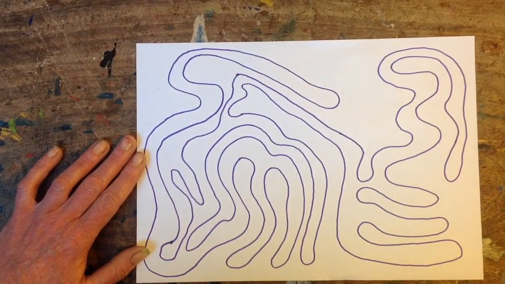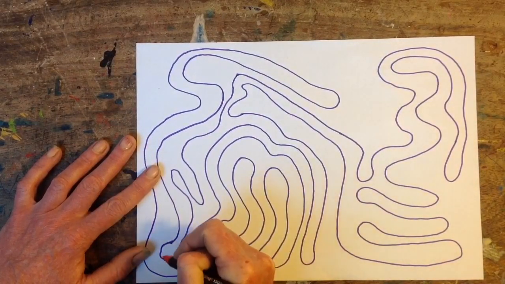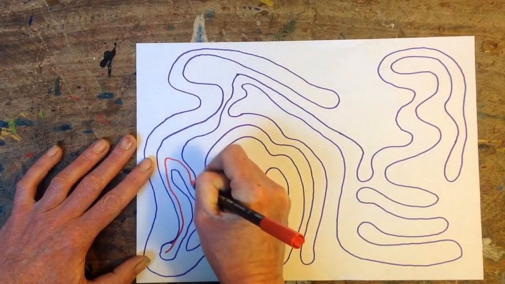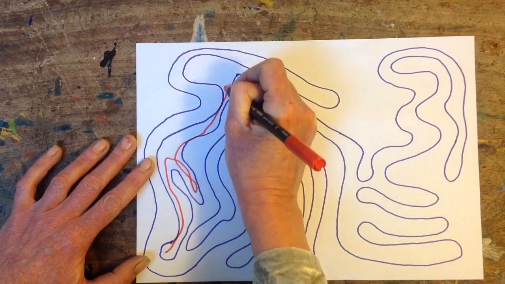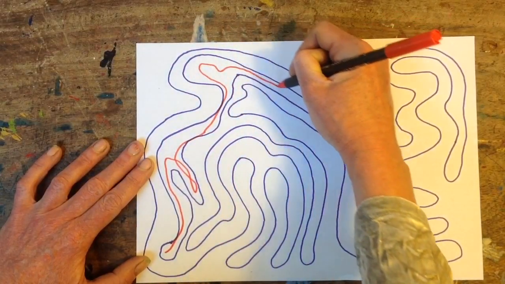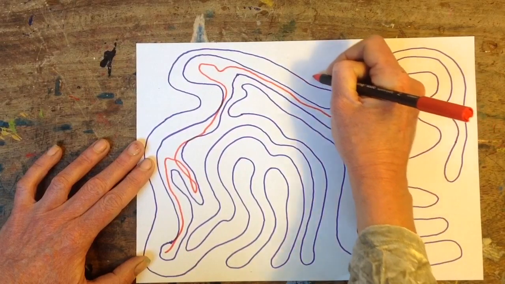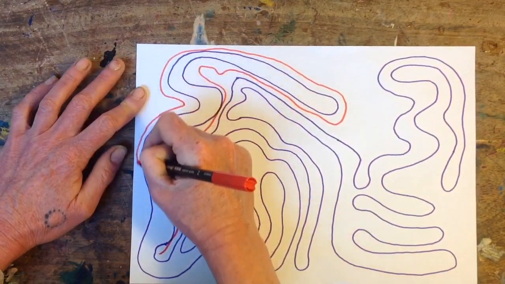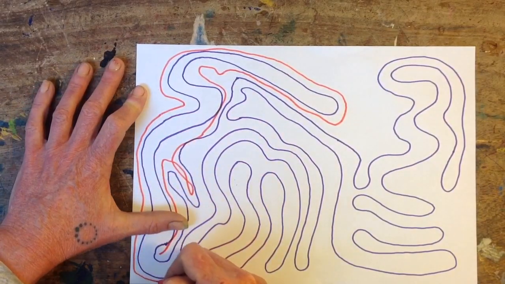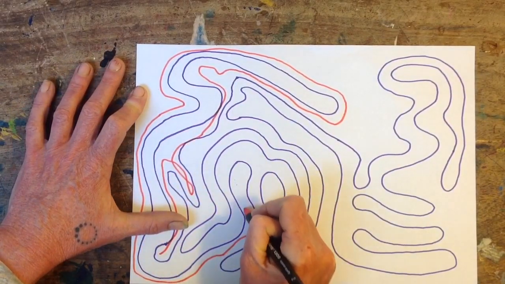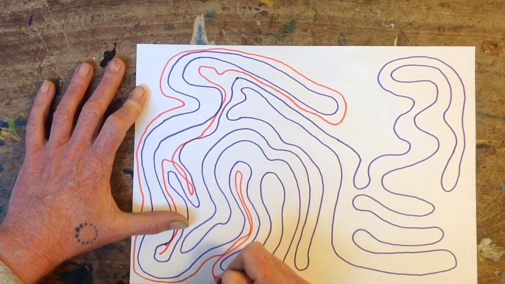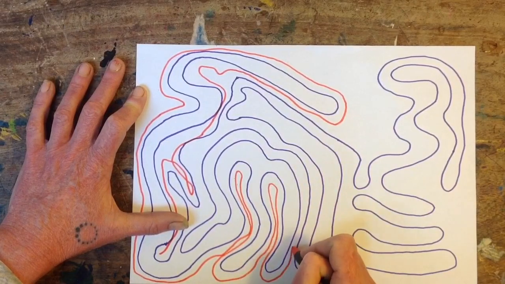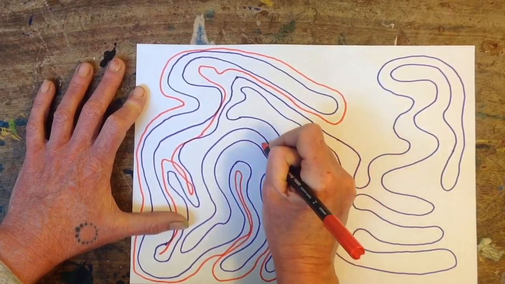So we'll choose a starting point. It could be anywhere. I'm going here, and I'm just going to follow around. So it doesn't matter, you don't have to stay precisely between the lines, and you can choose which direction you want to go in, but you're just walking around the labyrinth. I'm going quite fast, but you can slow it down, take as long as you want, and just enjoy the sensation of travelling around the labyrinth that you've created for yourself.